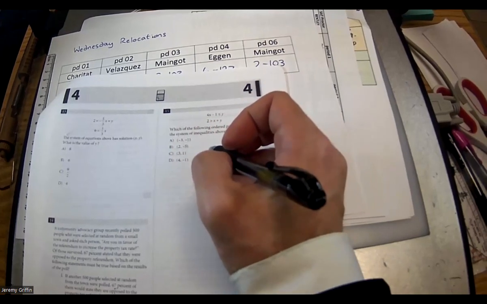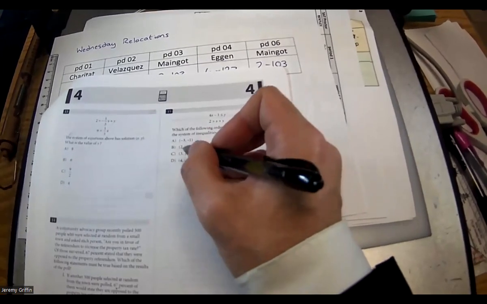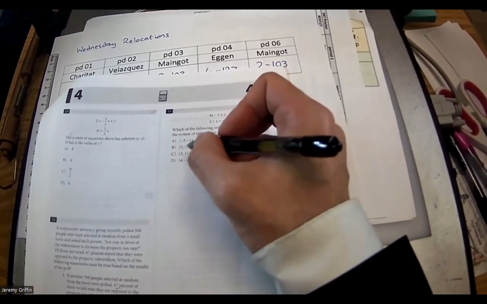Is that the answer? 15? Yeah, 15 is A. Right. Let's do one of the counter examples. Let's say you started with C because positive numbers look nice, right? Let's see if C works.